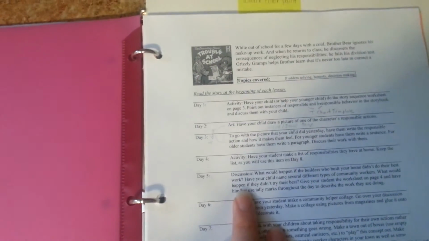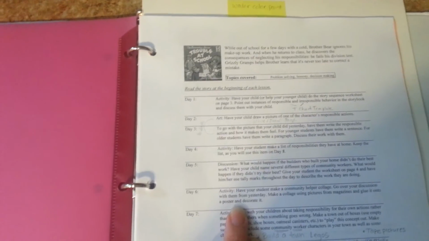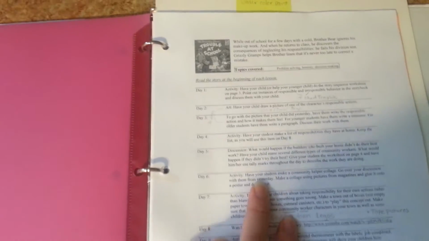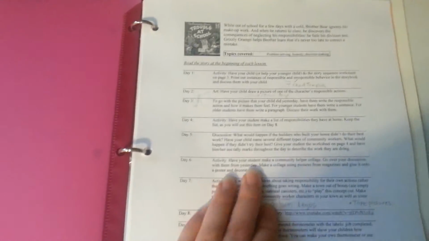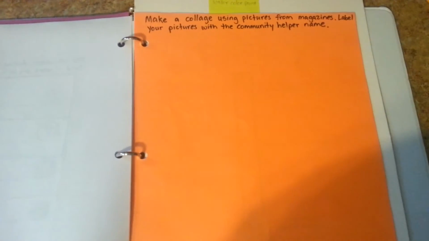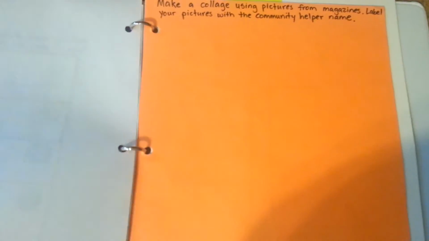The next one is he has to make a community helper collage. So he's just going to go over magazines and things like that and just make a collage of all that. So I just gave him a piece of paper for his collage. And then I'm just going to have him write down, you know, the community helpers' names, etc.